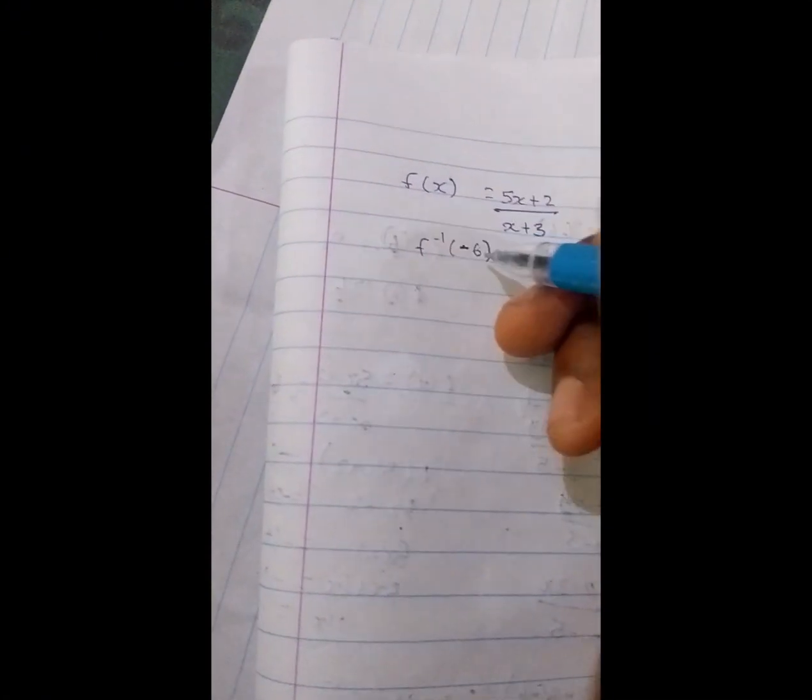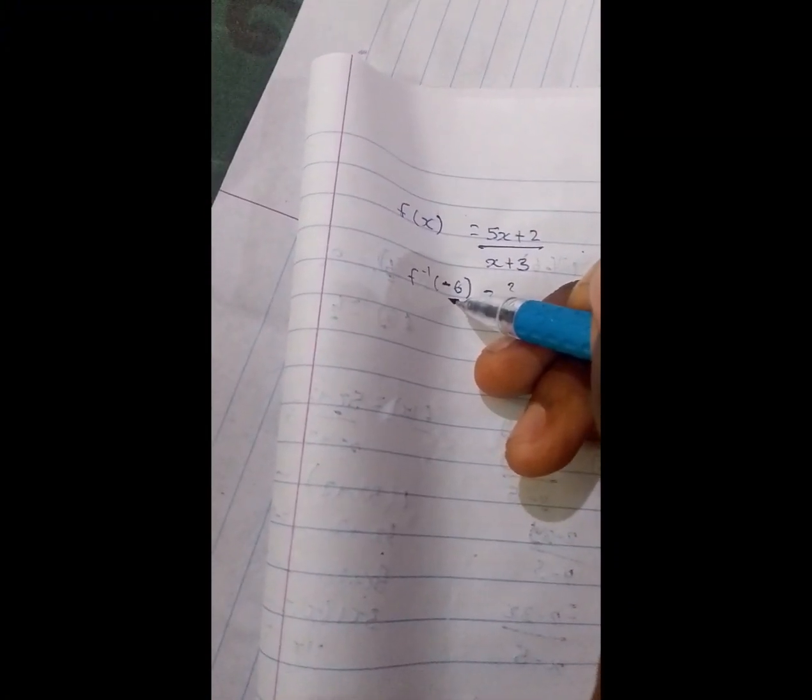So in this inverse, they're asking you to find f inverse of minus 6, where this minus 6 is the input. So you are going to get an output. But if you want to use the normal function, this minus 6 is your output, and whatever you are getting here is your input. Do you get that? It's just the normal way it works.